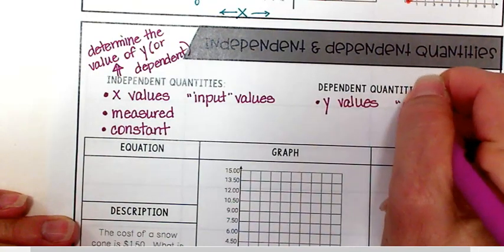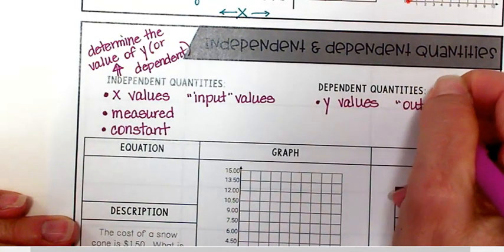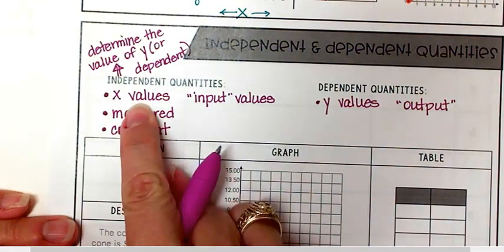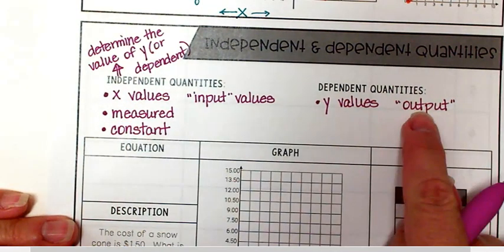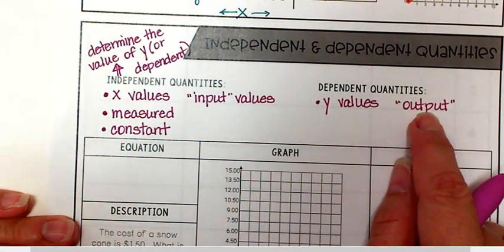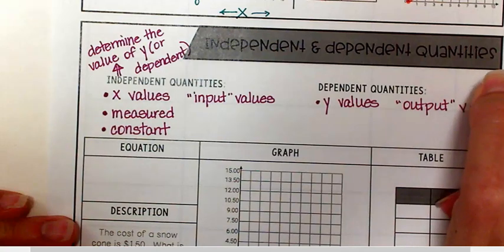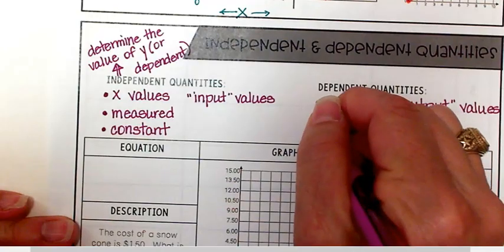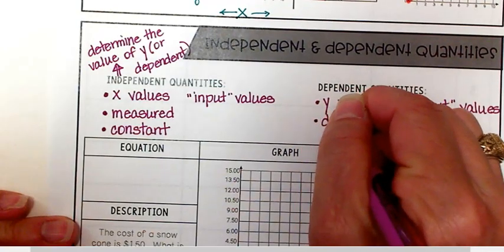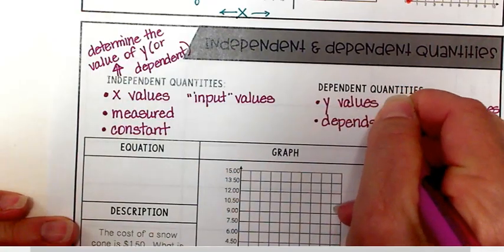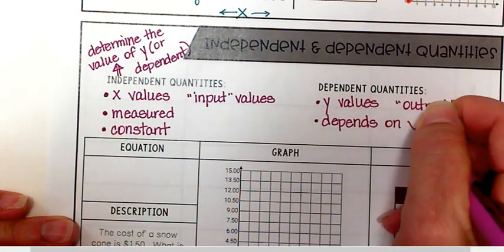Those are your output values, okay? Like if I input a certain x, I'm going to get out a certain y. So my inputs are x's, my outputs are y's. And it depends on x.